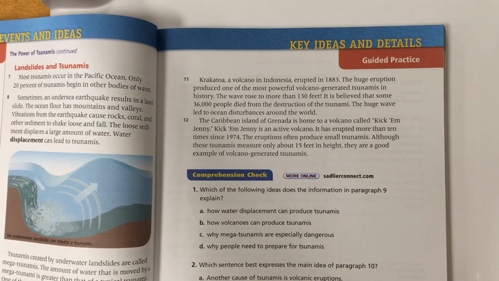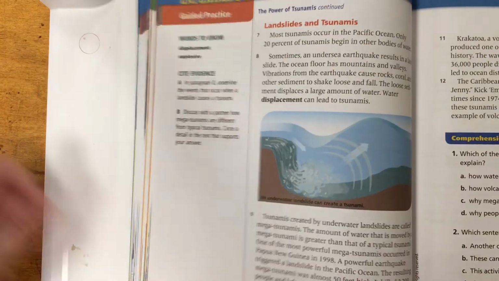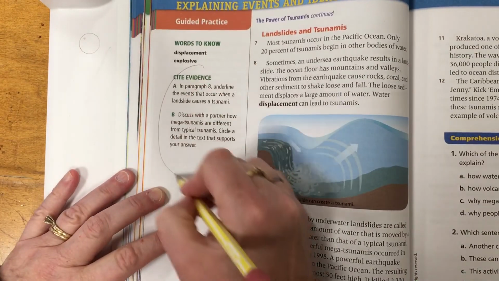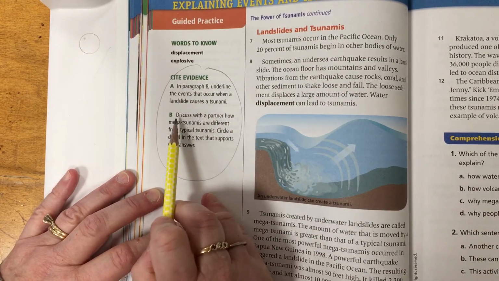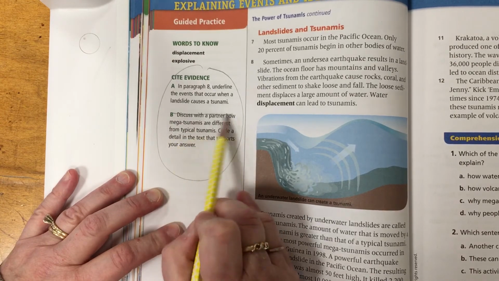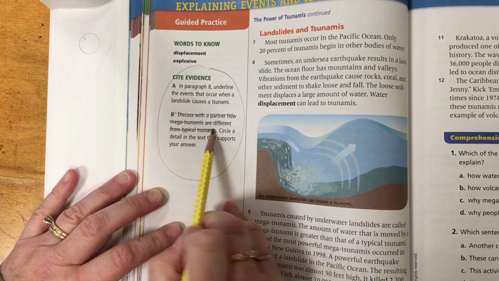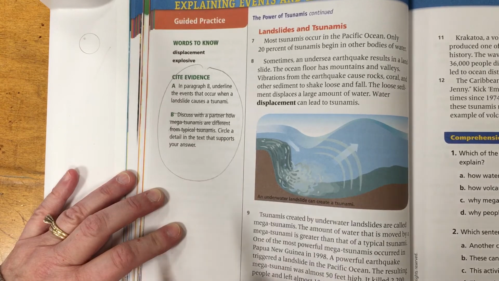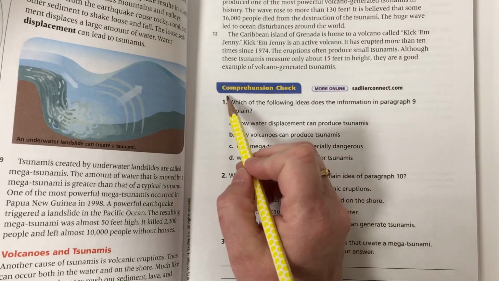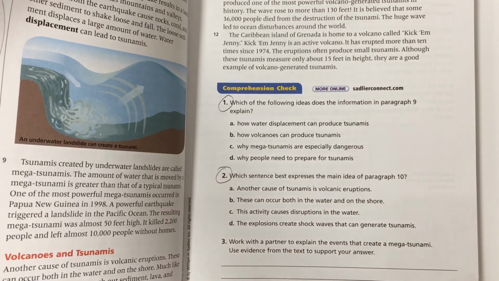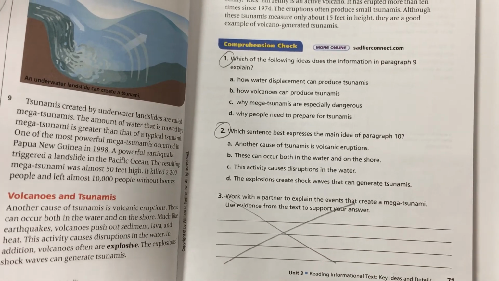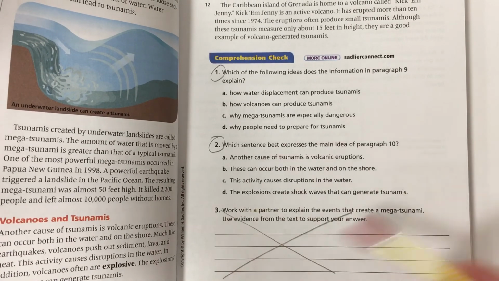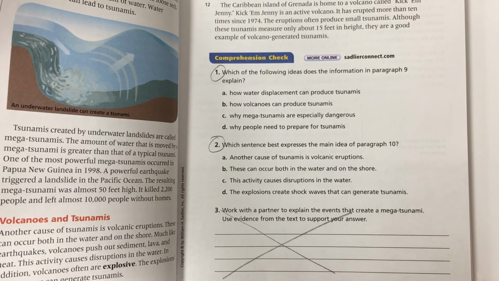So, what I want you to do is do the cite evidence, A and B. Obviously, we can't discuss with a partner how mega tsunamis are different, but you can do this part right here. And then on page 71, I want you to answer questions 1 and 2. You do not have to do number 3. We'll talk about that when we go over this in class on Thursday.